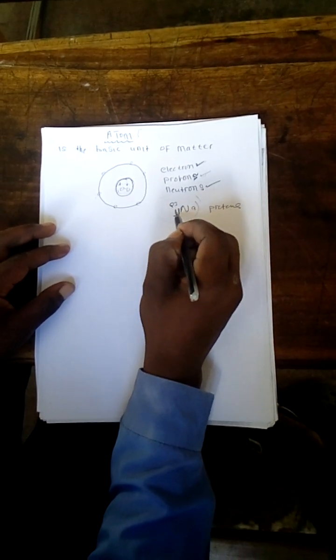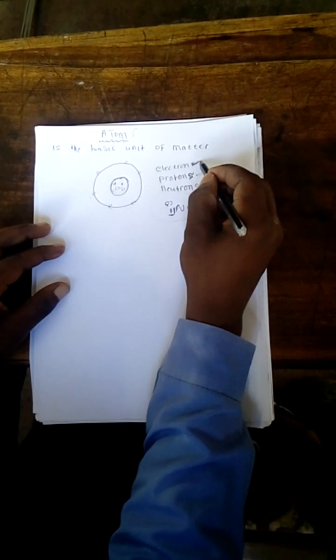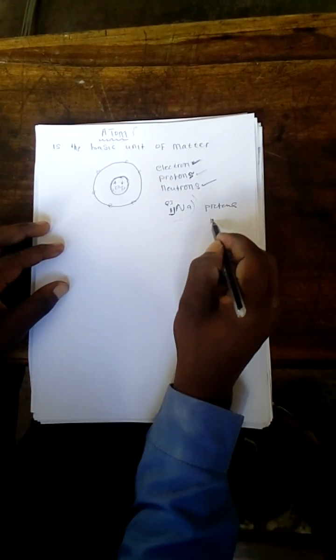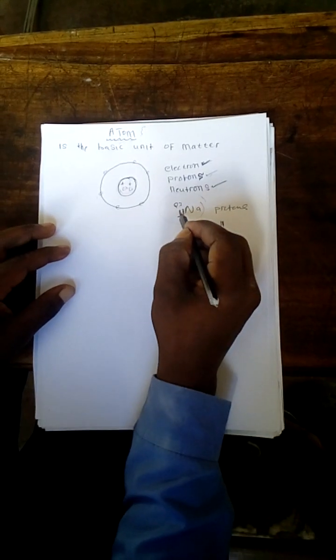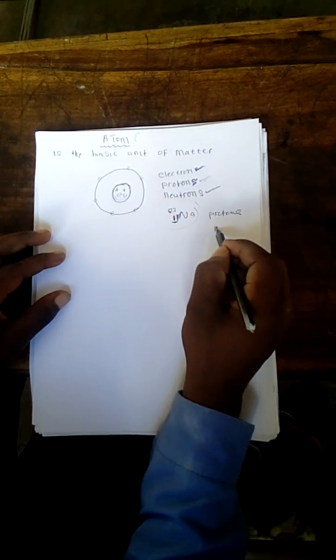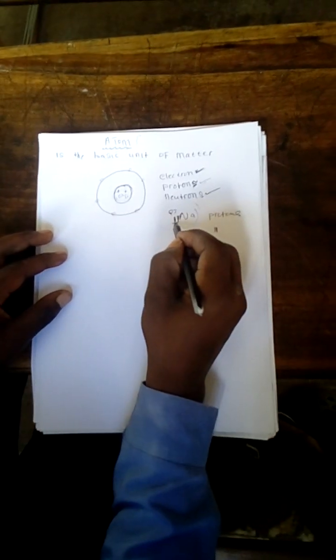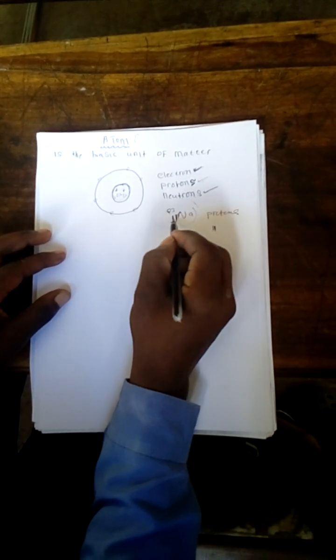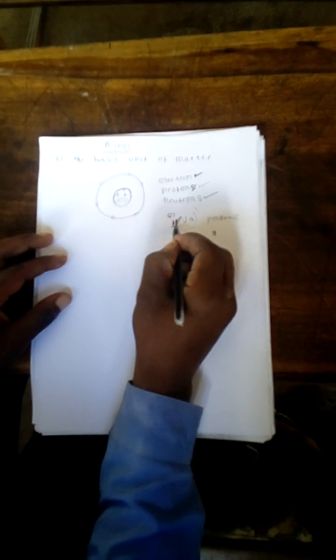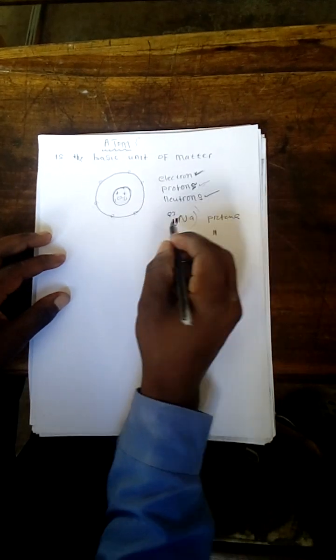Now, if it has 11 protons, what of the number of electrons? It is also 11. Why are we saying the number of electrons is also 11? Because sodium is an element which is neutral, so it has got the same number of electrons and protons. The number of protons is equal to the number of electrons. What differs is the number of neutrons.